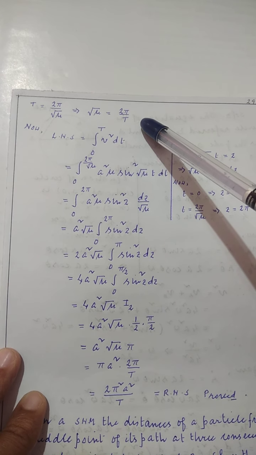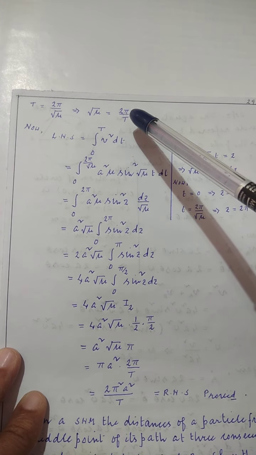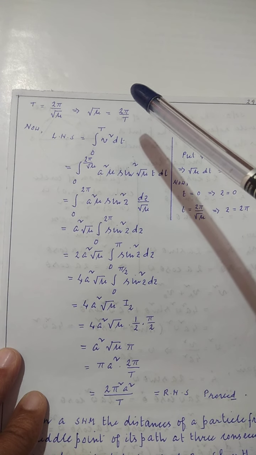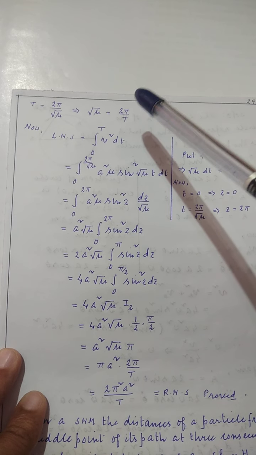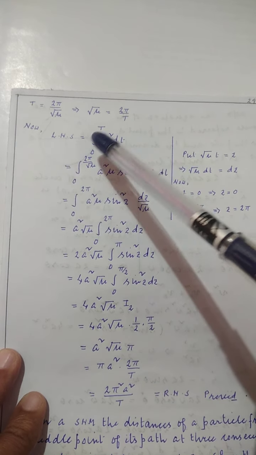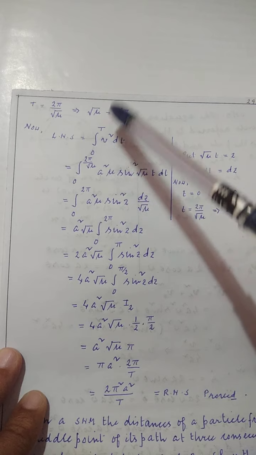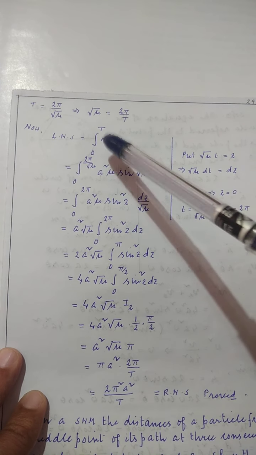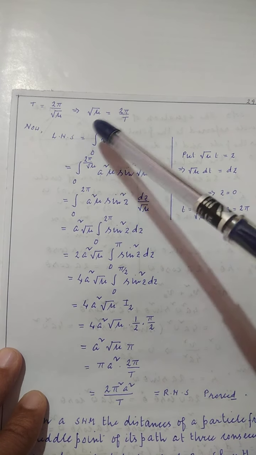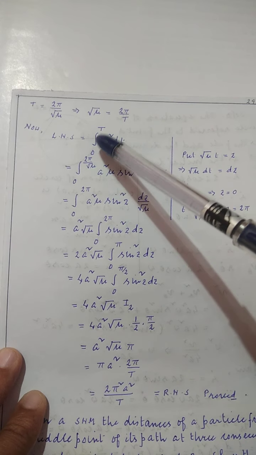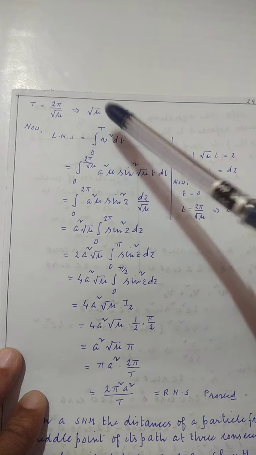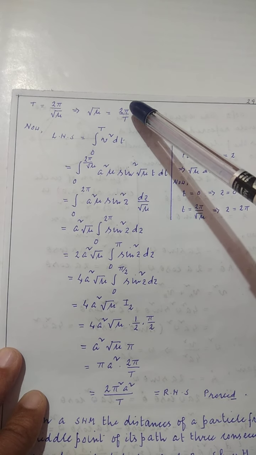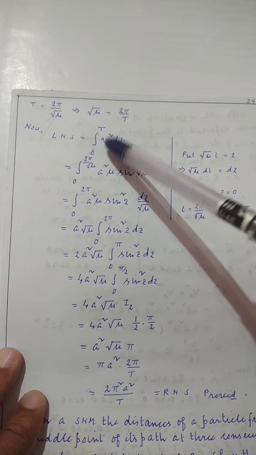Okay, now let's take the left hand side. What you have to prove? Integral 0 to T v square dt is the left hand side, and on the right hand side we have 2 pi square a square by T. In the left hand side we have integral 0 to T v square dt. Now see here T is equal to twice pi by root over mu. So in this, the limit of integration is 0 to T. So this T we can change to twice pi by root over mu.